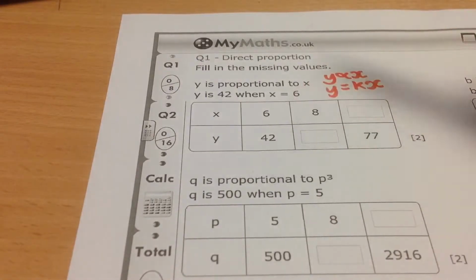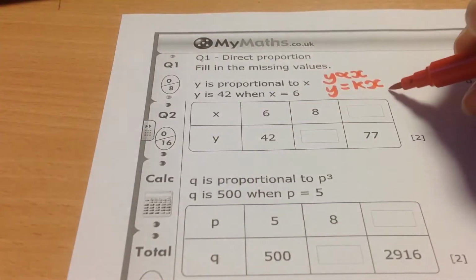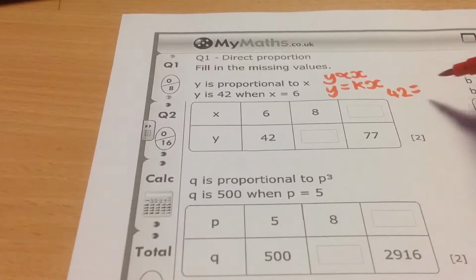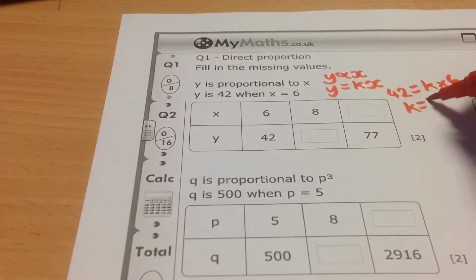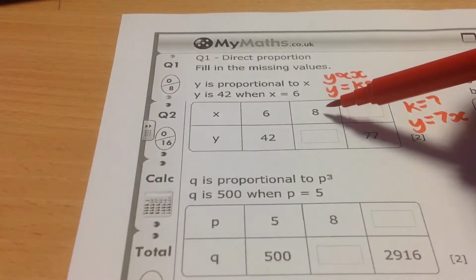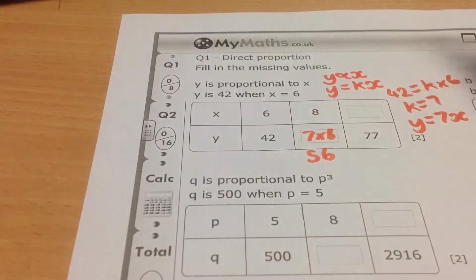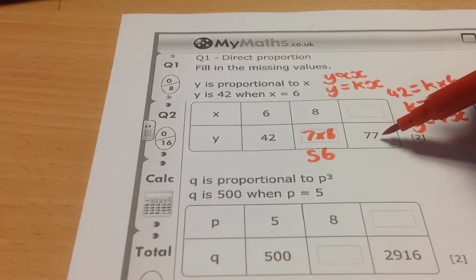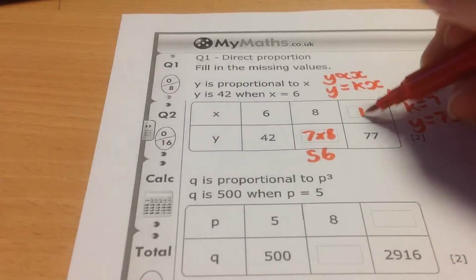Now, we're told that when y is 42, running out of room, x is 6. So 42 equals k times 6. We can tell that k is 7. That means that y equals 7 lots of x, whatever x is. So when x is 8, y is 7 times 8, which is 56. When y is 77, to get back to x we need to divide by 7, which gives us 11.